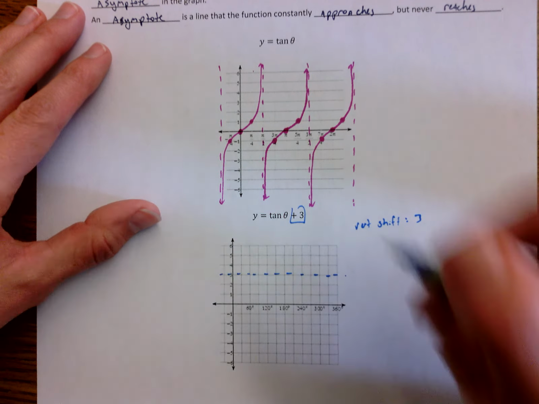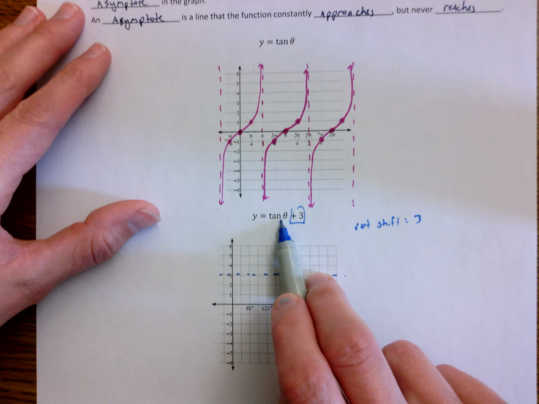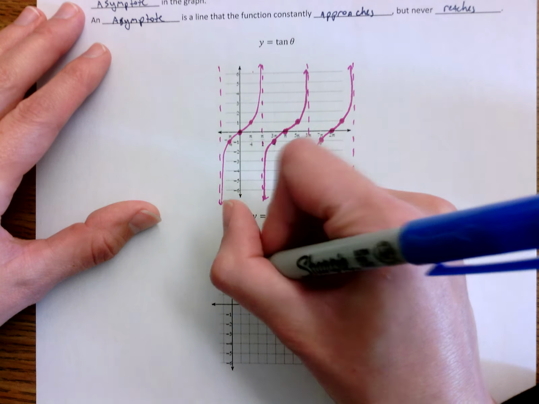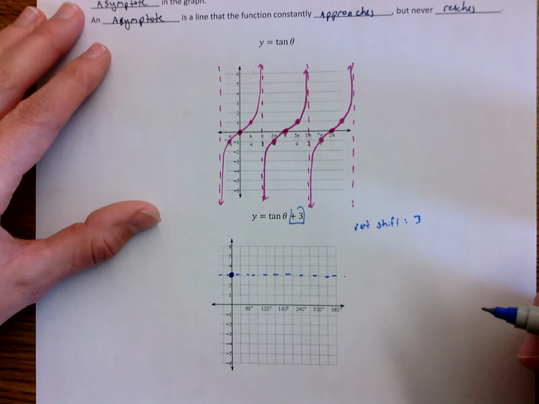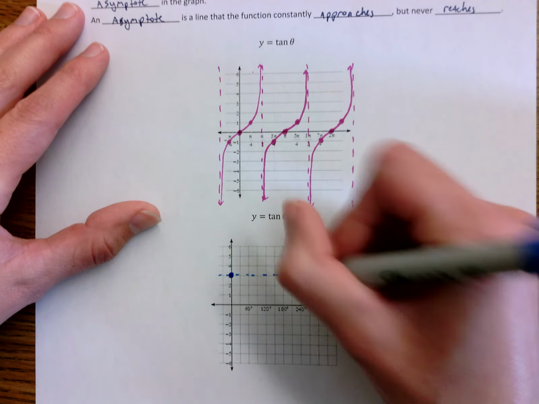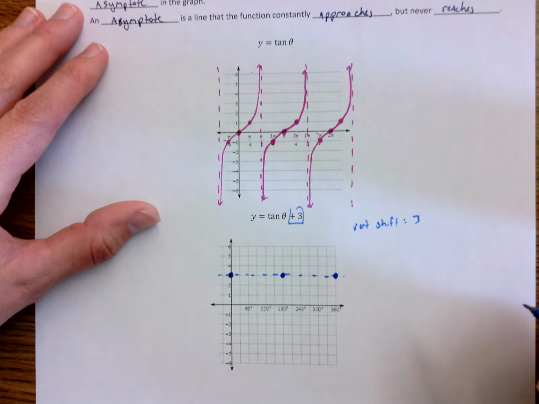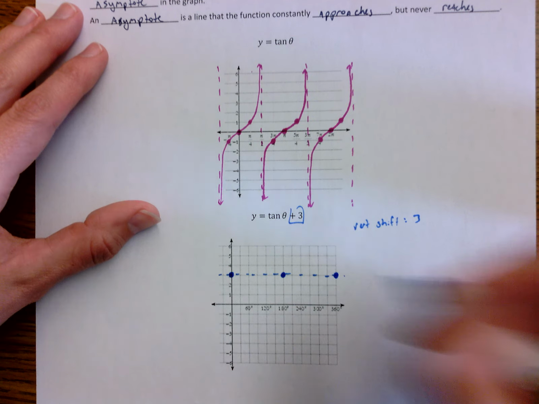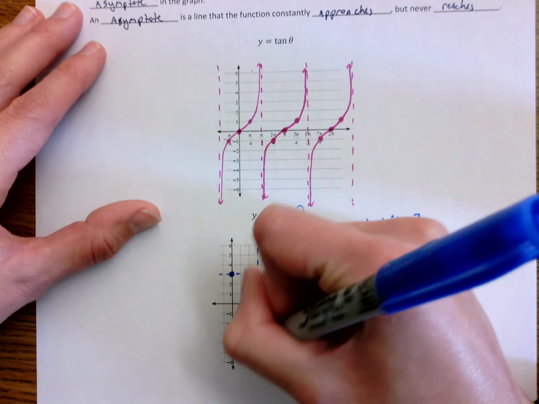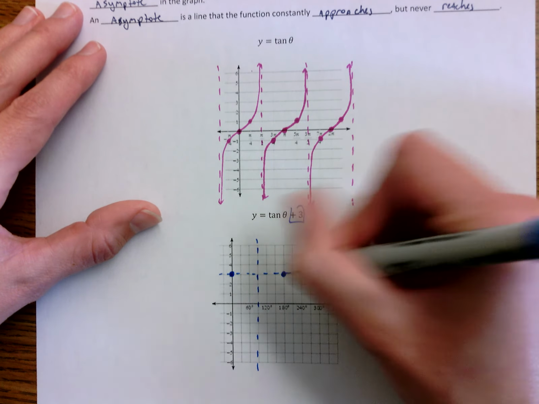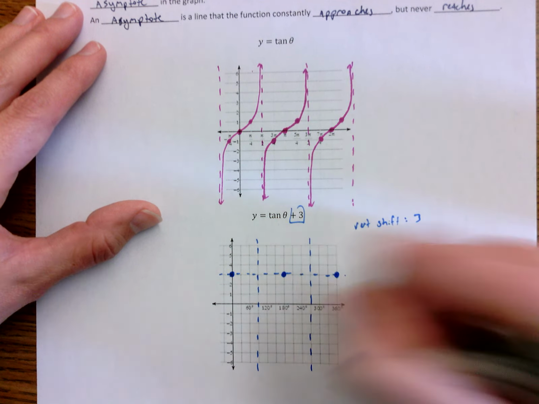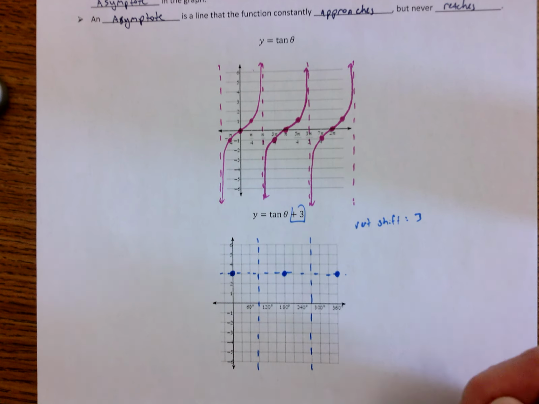So we're going to set up our tangent graph. I still didn't change my period, so my period's going to be 360 for this one. My starting point starts on my midline, and then I'm going to end at the midline. Halfway between, at 180, I'm back on the midline. And then halfway between those is where my asymptotes are going to fall. So halfway between these, there's my asymptotes. Okay, and that gives you what you need.